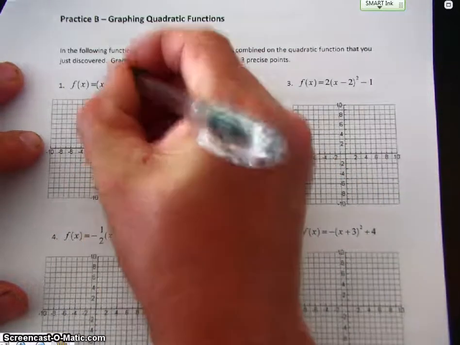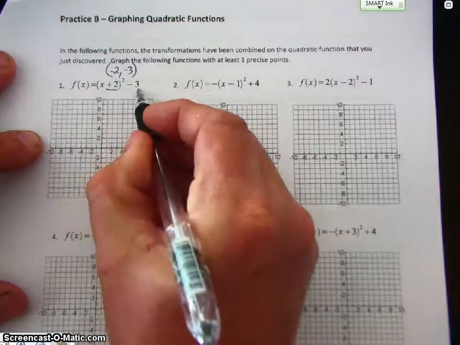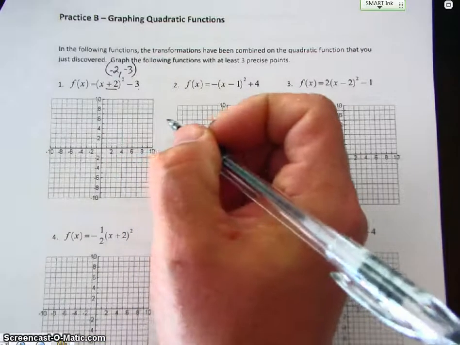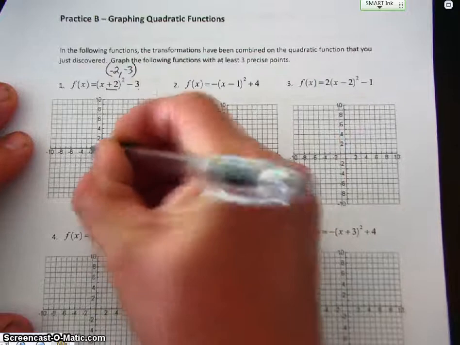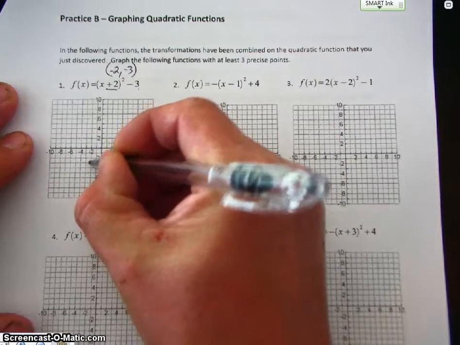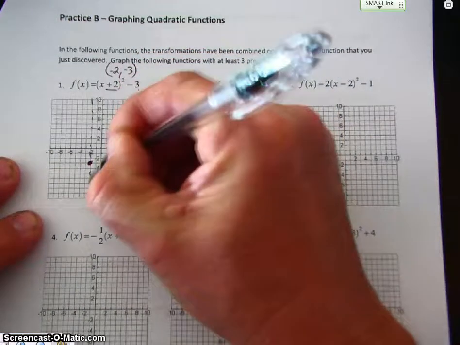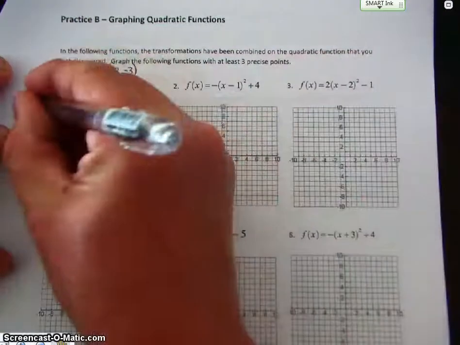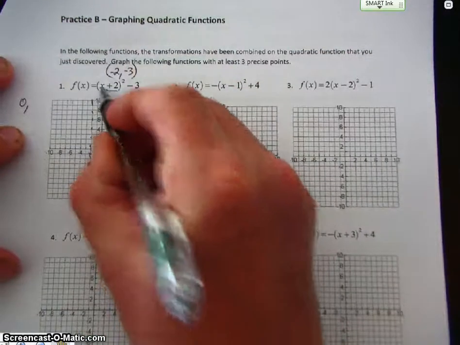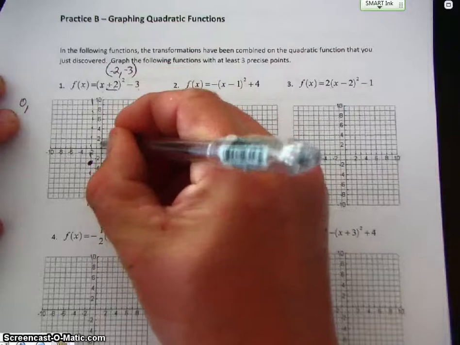All right, so my vertex here is -2, -3. Remember, it's the opposite of what's inside, and the other stays the same. So let's see here, -2, -3. There's my vertex. This means right here is my axis of symmetry. So all I have to do now is find my y-intercept. To do that, you make x 0. So 0 plus 2 is 2. 2 squared is 4. 4 minus 3 is 1. So at 0, 1, that's where it crosses the y-axis.